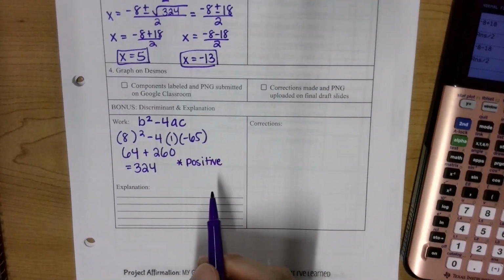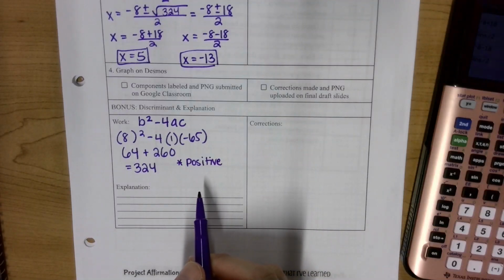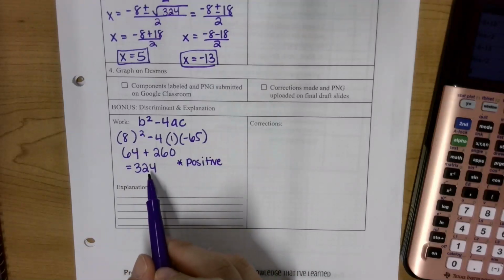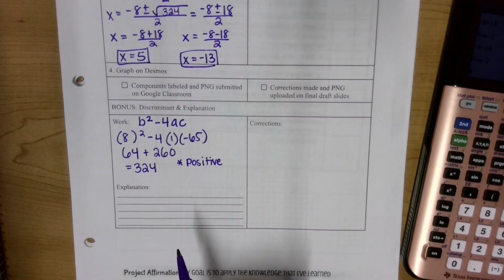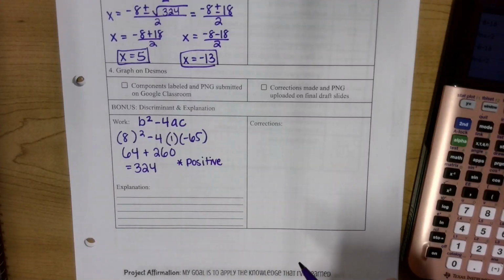But I am not going to say any more about that because since this is a bonus part of the project, you need to go back to your notes and reference why having that positive discriminant is relevant to the number of solutions and what that means.